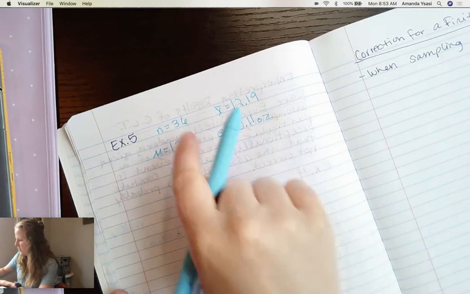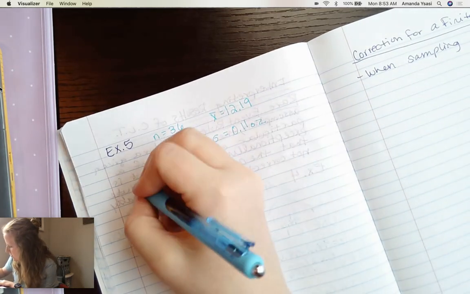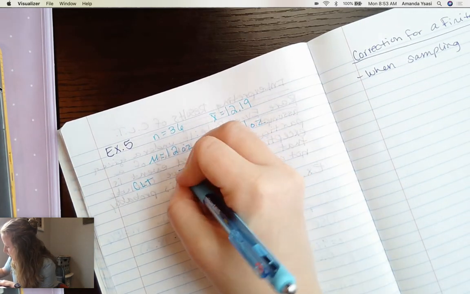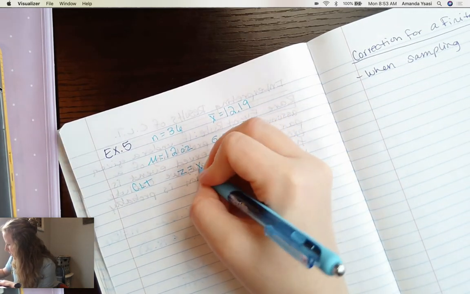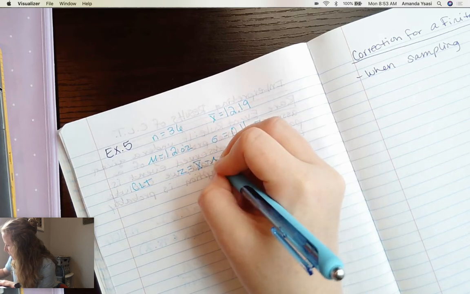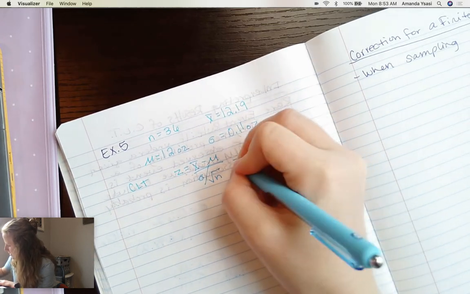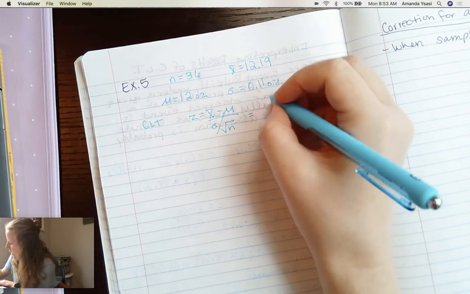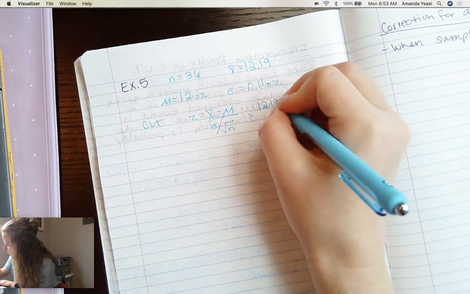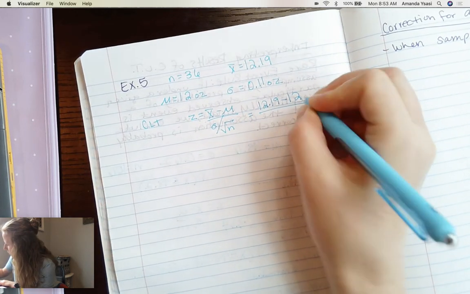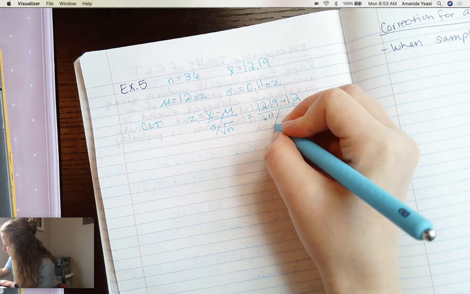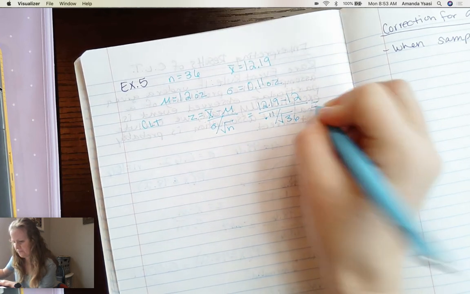Okay, so since we have n is 36, we can use our central limit theorem. So we can find our z by doing x bar minus mu over sigma divided by square root of n. So we have 12.19 minus 12 over 0.11 over square root of 36.